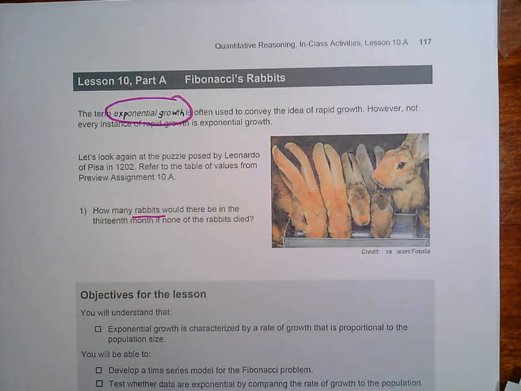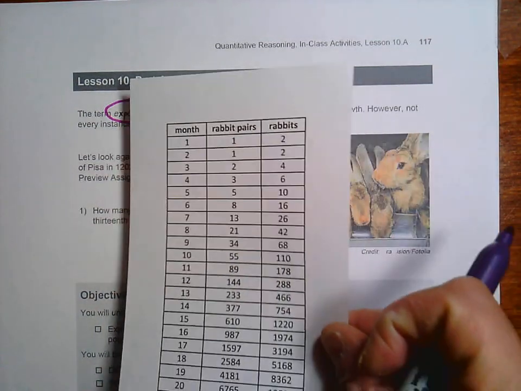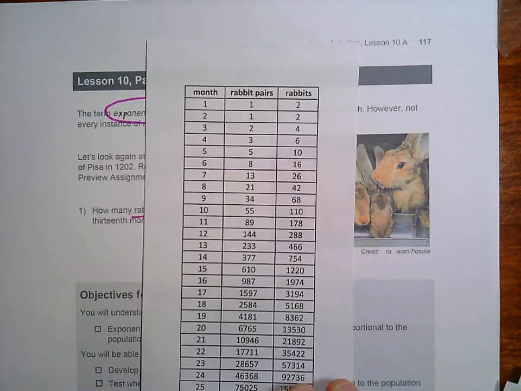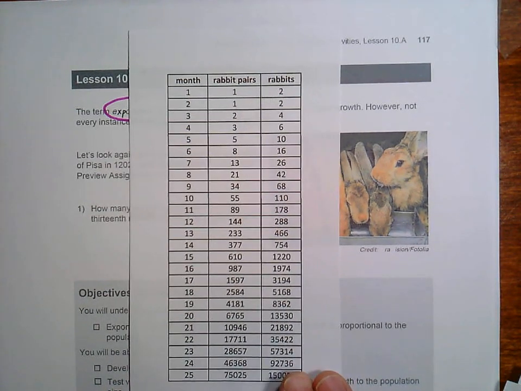The first question is, how many rabbits would we have in the 13th month? In a different screencast, I'm going to show you how to do this in Excel. This is what the table looks like. It's the same thing we just saw, except it's dragged down a little bit farther.